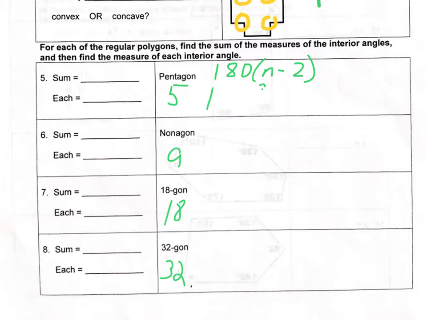So we're just going to say 180 times 5 minus 2. And you're going to plug it into your calculator, and that's going to give you your sum. So every time you're just going to change this number right here. You're going to plug in the 9, you're going to plug in the 18, you're going to plug in the 32, and it's going to give you your sum. Okay? So if we take n and we take 5 minus 2, we get 3. So we're going to take 180 times 3, and that would get us our sum.